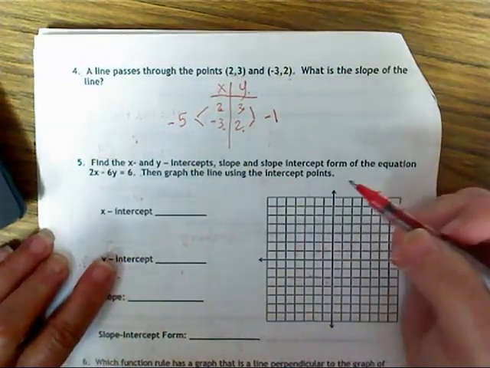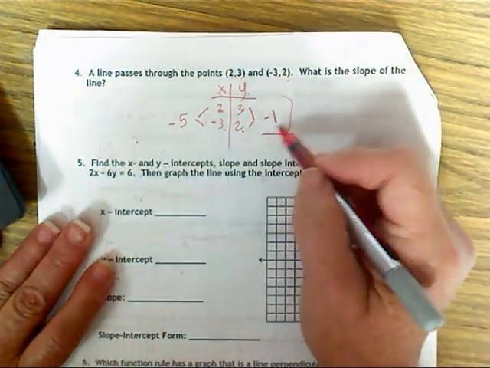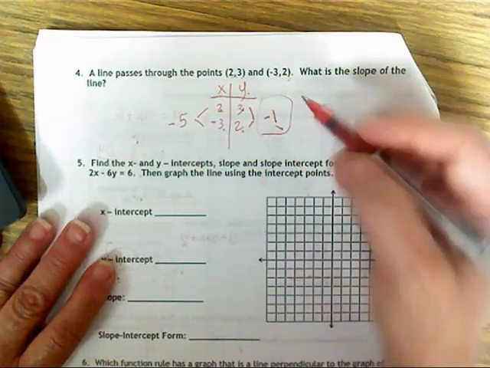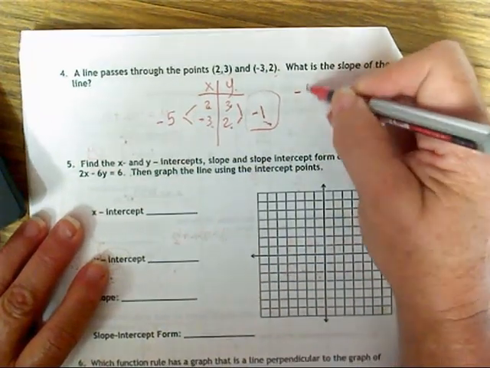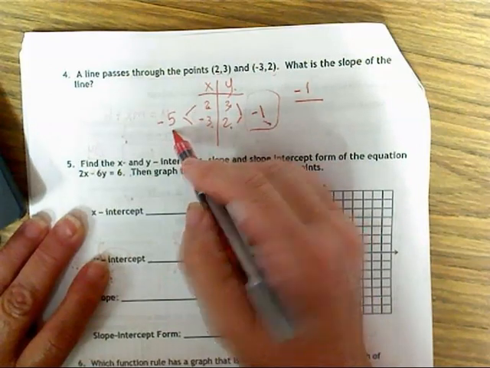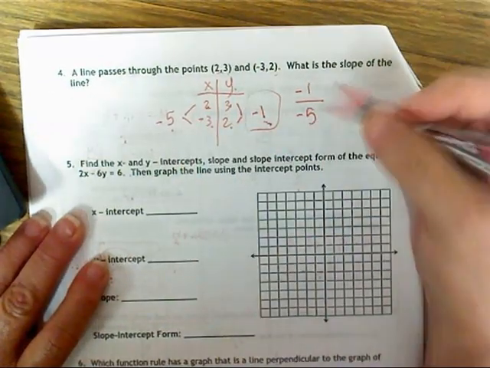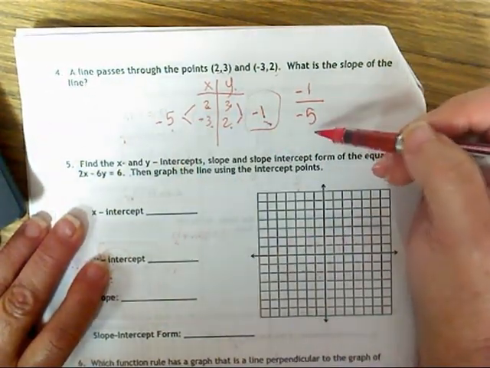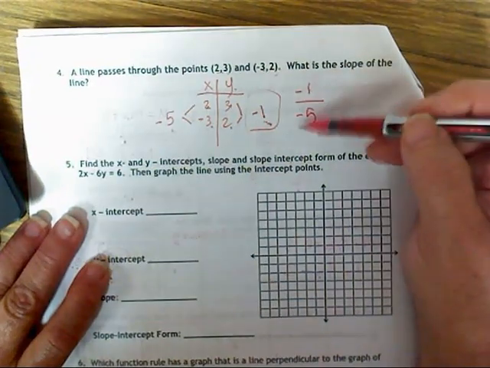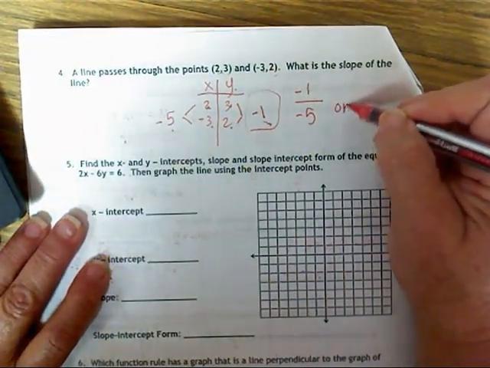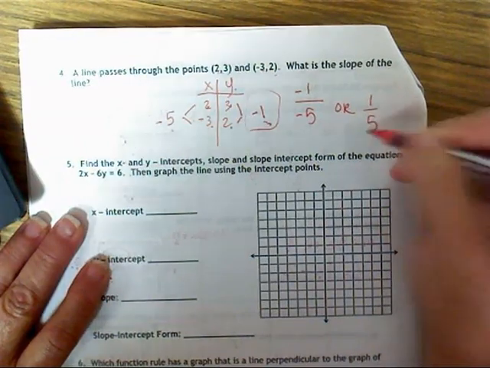So then my slope, remember to put this one on the top. The y value goes on top. So the change in the y's is negative 1. The change in the x's is negative 5. And 1 over 5 does not reduce, but these two negatives will cancel each other out. So my answer is positive 1 over 5.